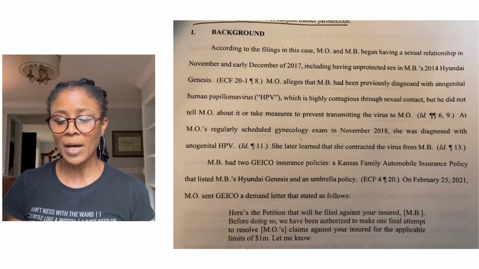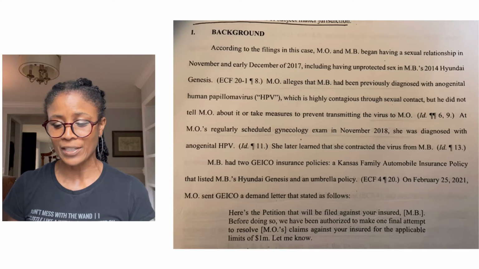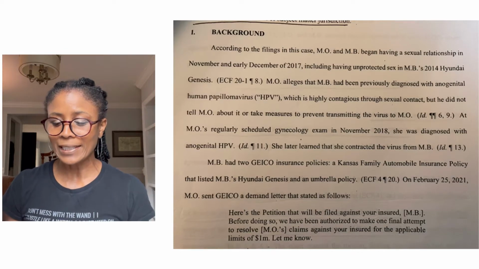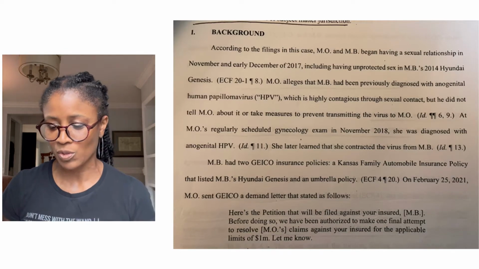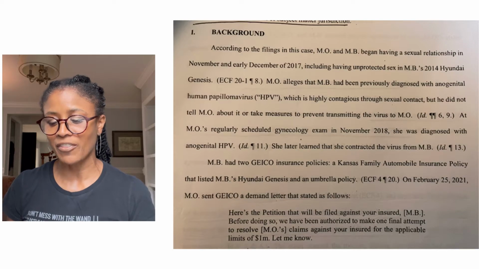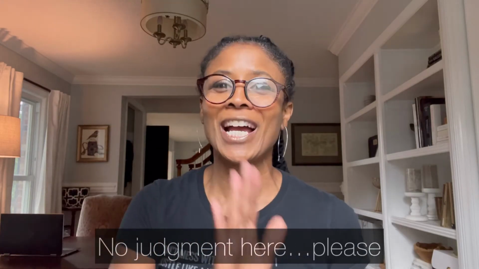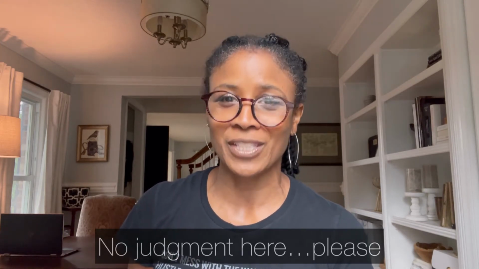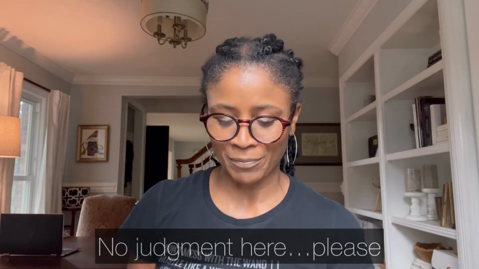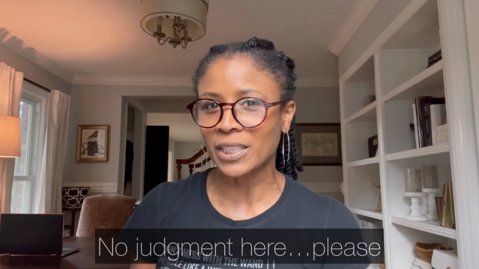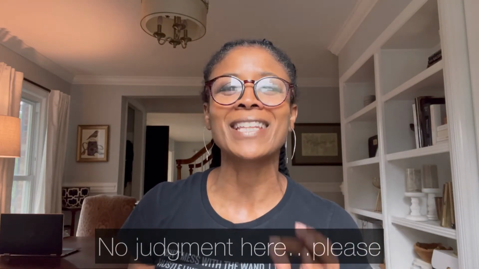There you go. MO alleges that MB had been previously diagnosed with anogenital human papillomavirus, basically HPV, which is highly contagious through sexual contact, but he did not tell MO about it or take measures to prevent transmitting the virus to MO. Okay, full stop right here, because I know what some of you are thinking. She could have taken steps to protect herself, right? That is correct. Right now, we're just going through the background. I'm not making any assumptions on who shoulda, coulda, woulda, okay? Guys, don't get mad at me.